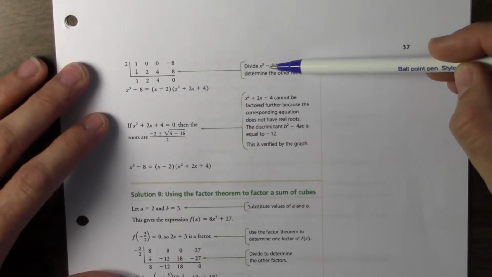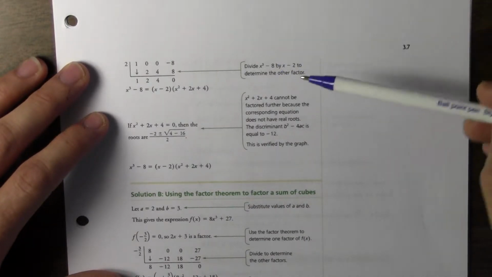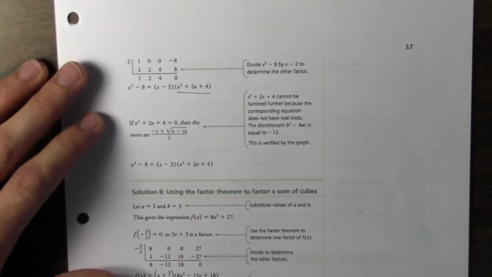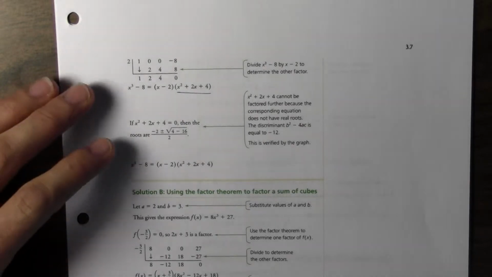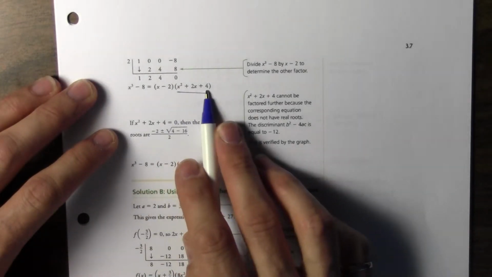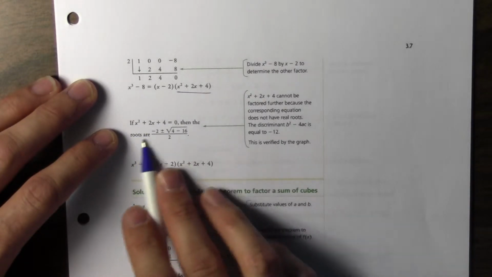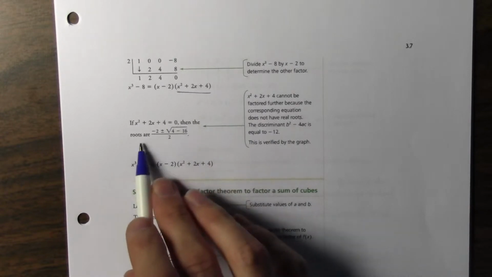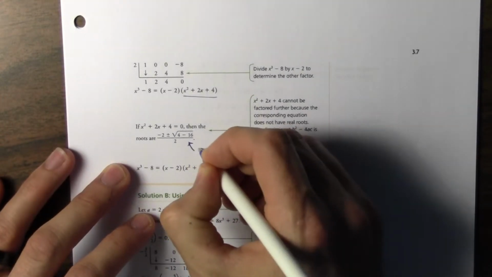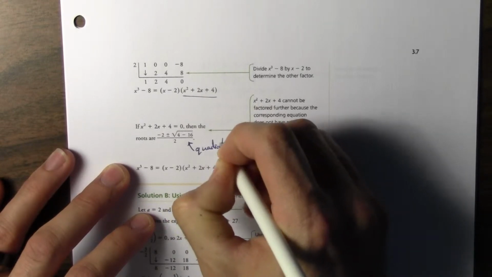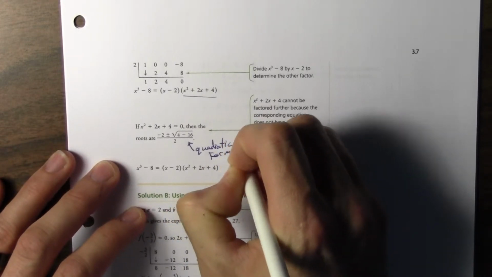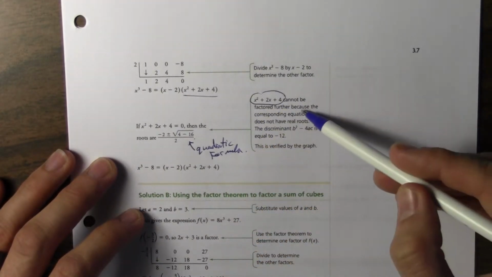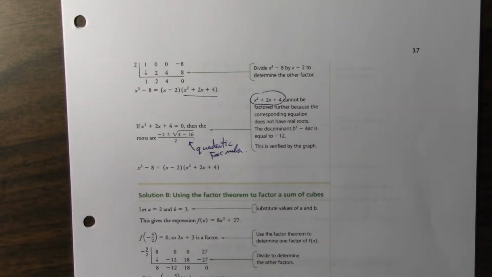Okay, the next thing we do is we divide the function by x minus 2 because we know x minus 2 is a factor. So we use synthetic division to do that and we get a quadratic as a result. Okay? Then we factor the quadratic. Oh, sorry. If x squared plus 2x plus 4 is equal to 0, then the roots are this. This is our quadratic formula. So x squared plus 2x plus 4 cannot be factored further because the corresponding equation does not have real roots.